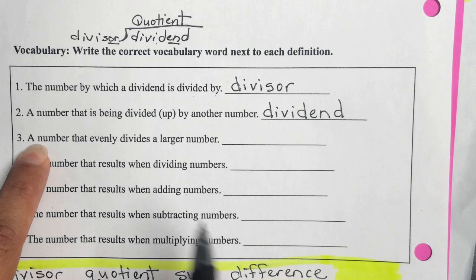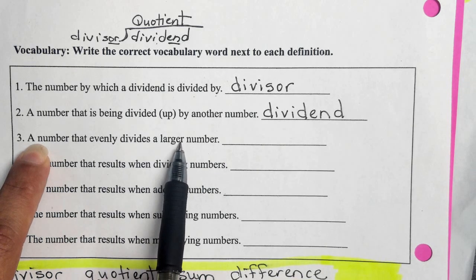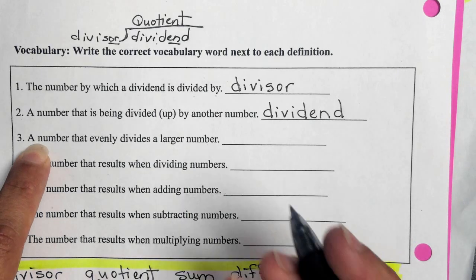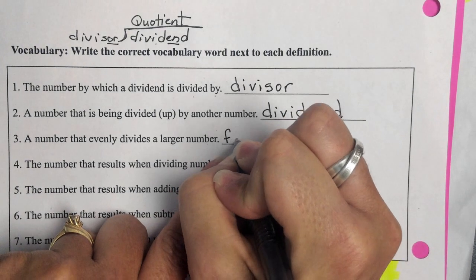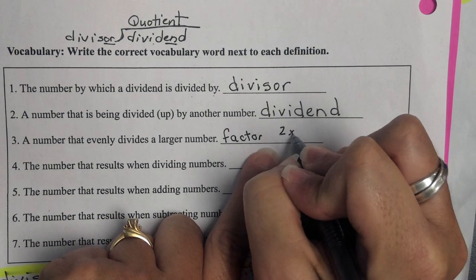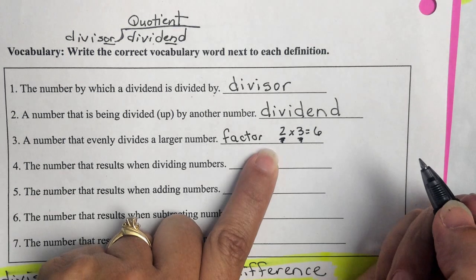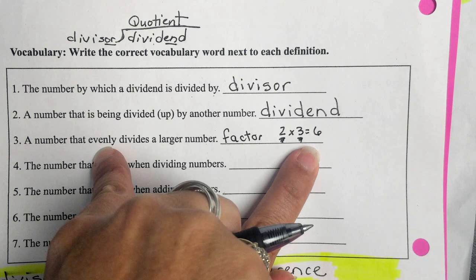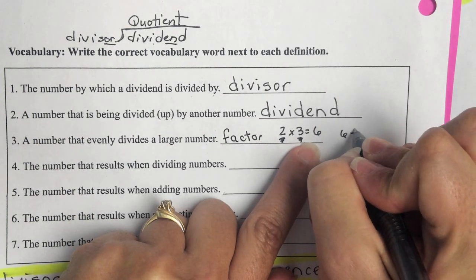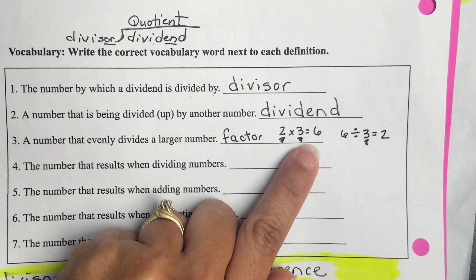Okay, number three. This is the one that gets me. A number that evenly divides a larger number. Factor. Now, this is the one that kind of tricks me. I want to kind of show you something. If you have something like 2 times 3 equals 6, 2 is a factor, 3 is a factor. But when it comes to division, if we had 6 divided by 3 equals 2, the 3 is a factor because it's evenly dividing it up. Not a big deal, but that is the one that's, to me, the odd one.